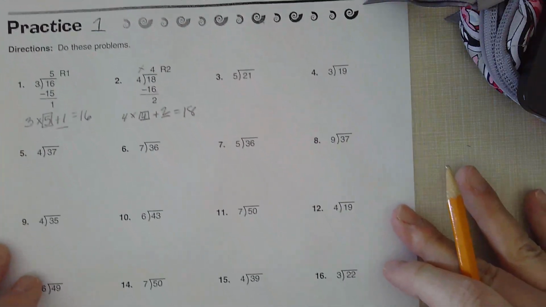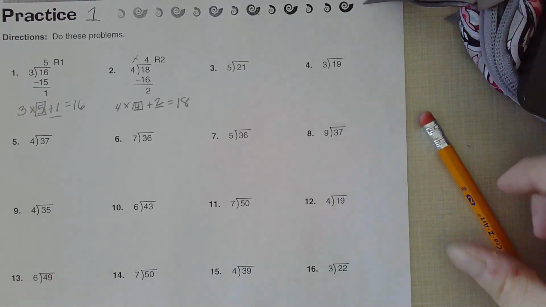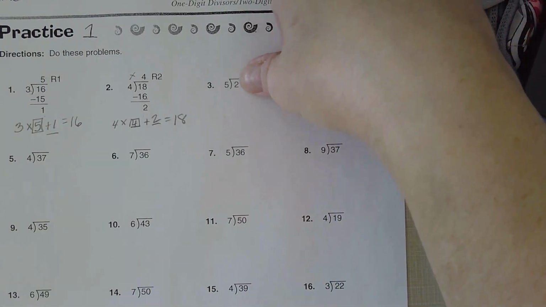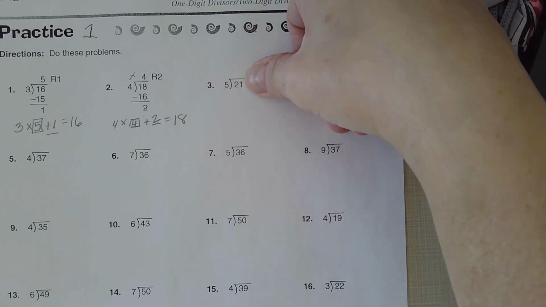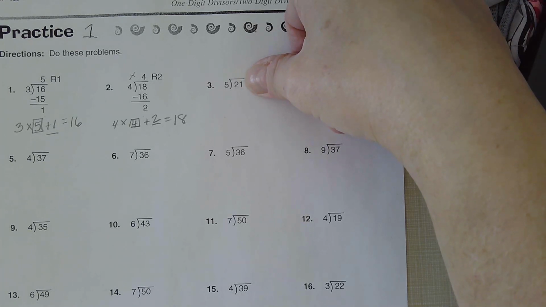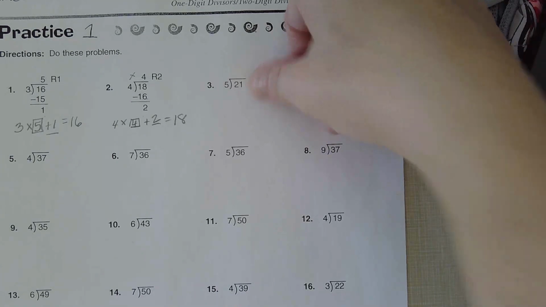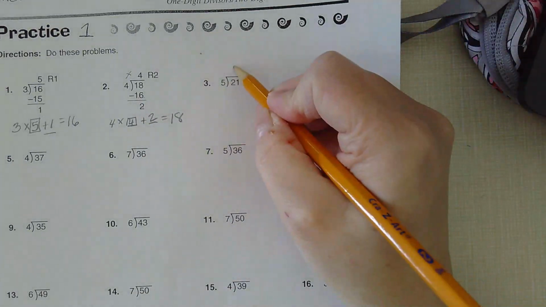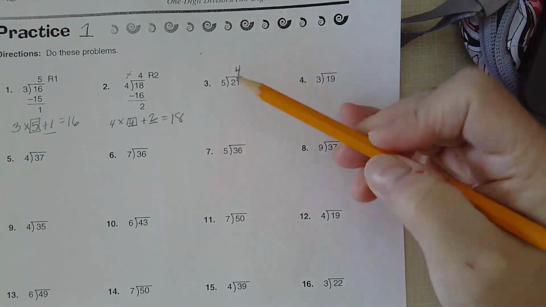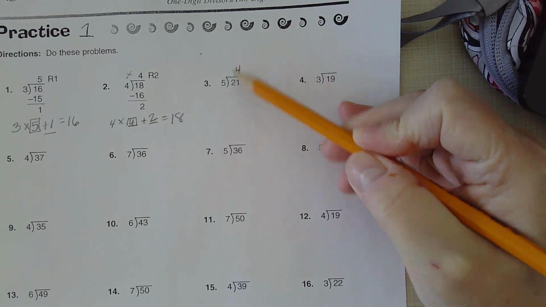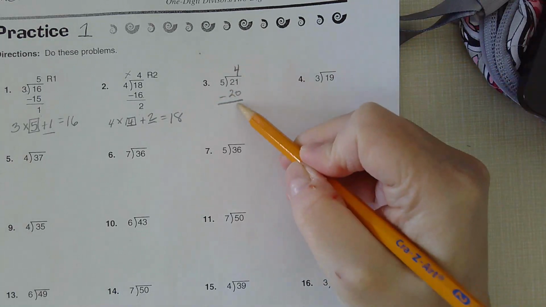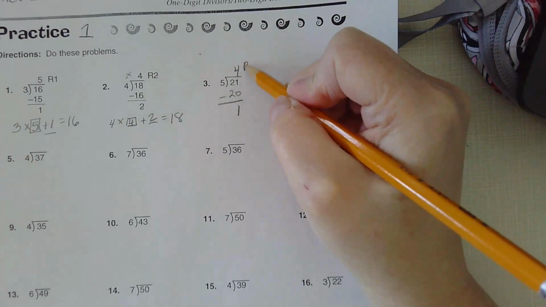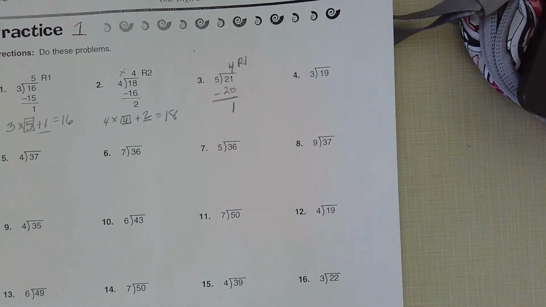All right, so let's take a look now at number 3. We're going to try to divide 5 into 2. Can we do that? Hopefully you said no. Okay, so I'm going to have to move my finger over, and we are now going to divide 5 into 21. So we count by 5s until we can get as close as possible without going over to 21. 5 times 4, I'm going to put my 4 above the 1, and that's because it's above the 10th place. 5 times 4 is 20. Subtract, you get 1, so it's 4 with a remainder of 1.